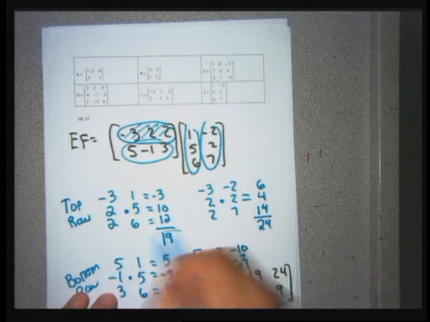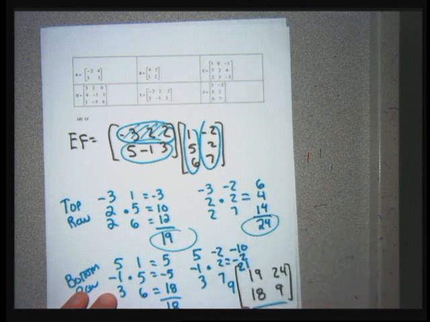So my top row has 19 and 24 left to right. My bottom row has 18 and 9 left to right.